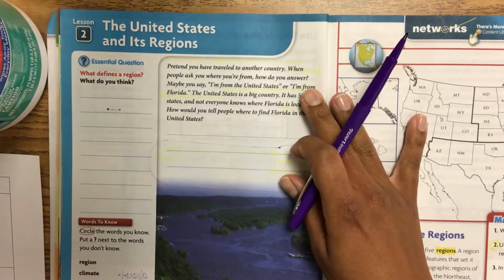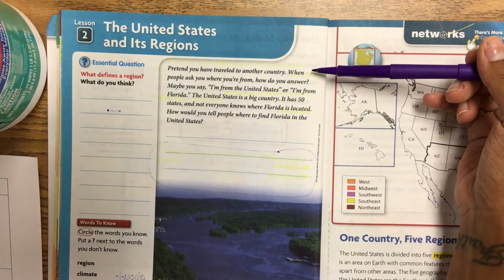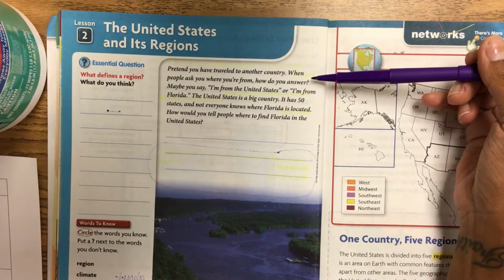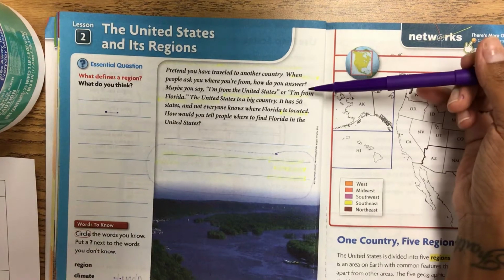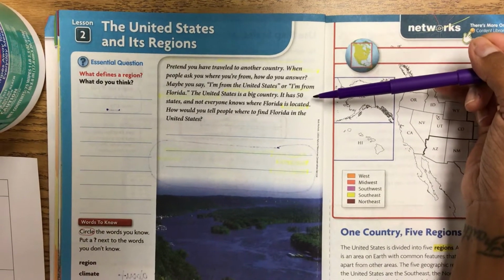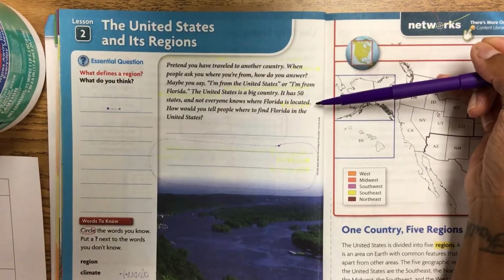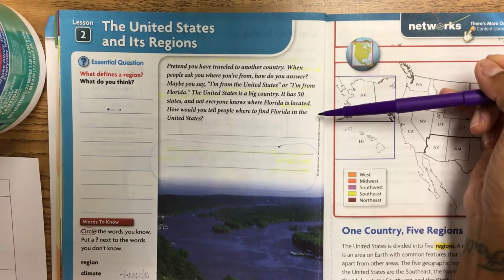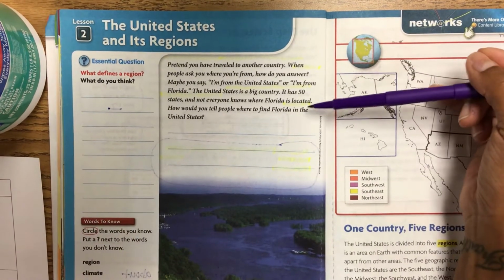All right, let's start at the beginning of page 20. Pretend you have traveled to another country. When people ask you where you're from, how do you answer? Maybe you say, I'm from the United States, or I'm from Florida. The United States is a big country. It has 50 states, and not everyone knows where Florida is located. How would you tell people where to find Florida in the United States?